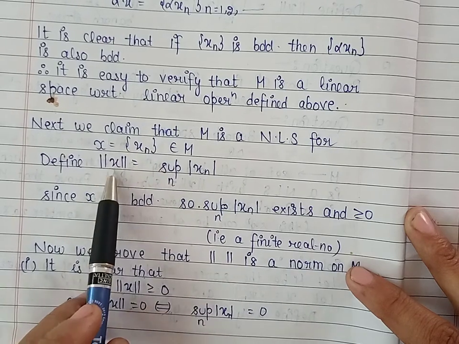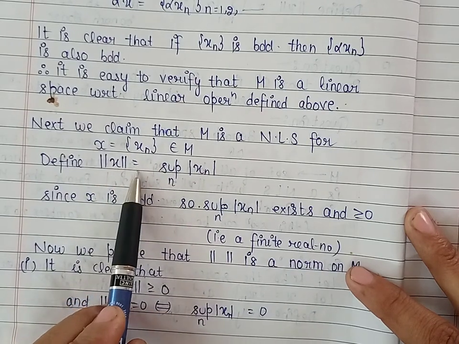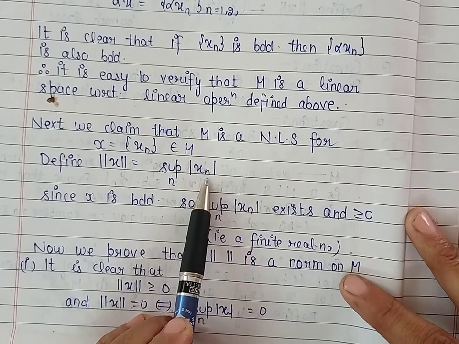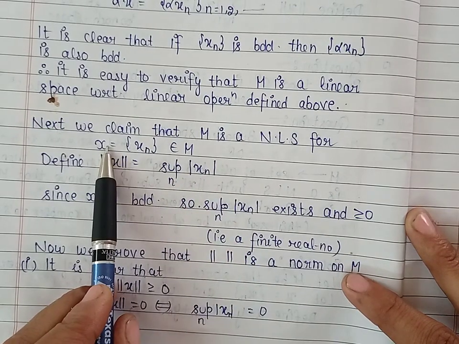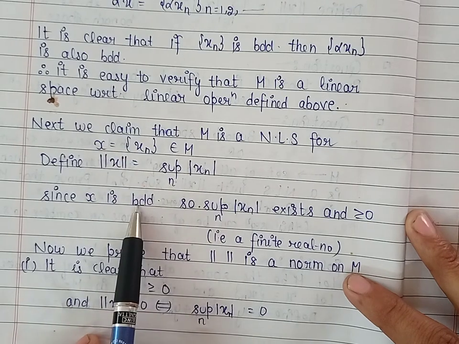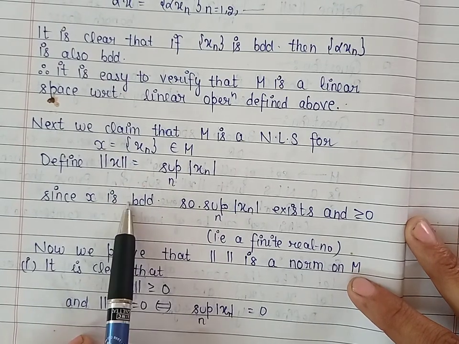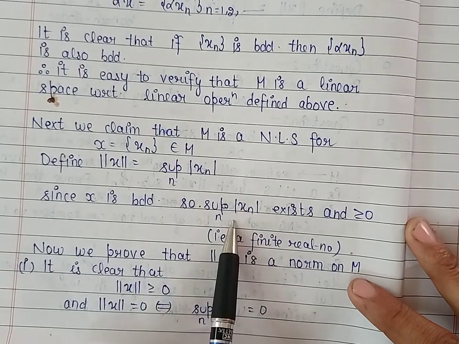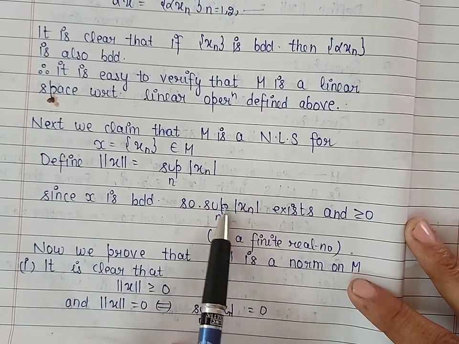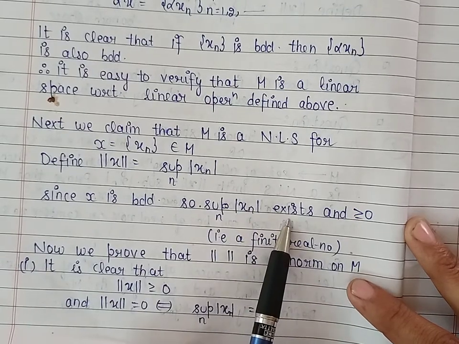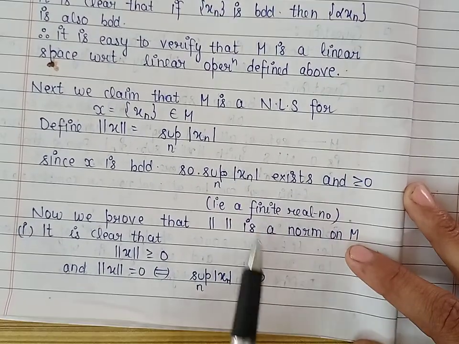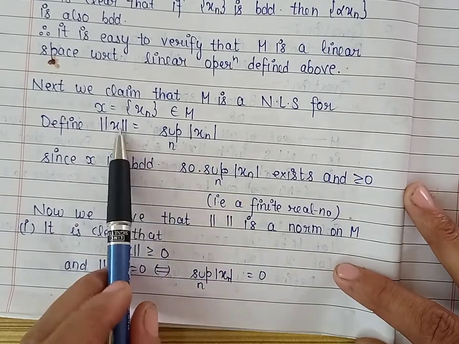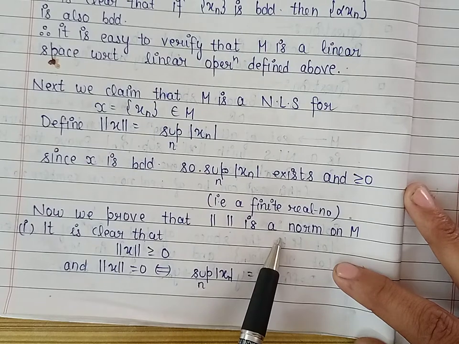Now we define the norm of x as the supremum of |x_n|. Because x is bounded, this supremum exists, and obviously this is a non-negative quantity. So the first condition for this function to be a norm is satisfied.